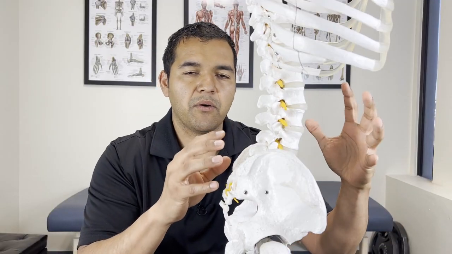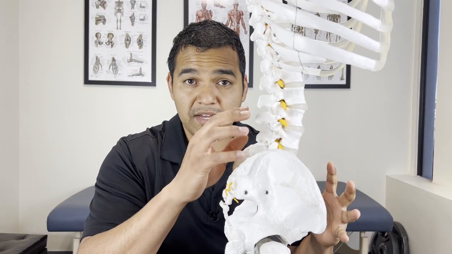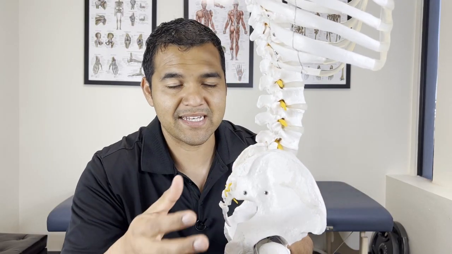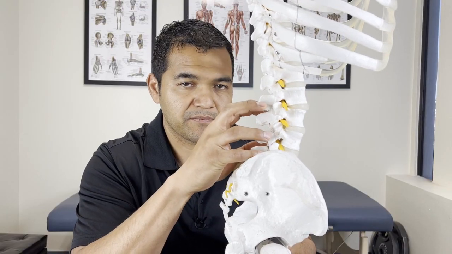And there's other muscles, I'm very much simplifying this. The spine is quite complex. But with the abdominal muscles, when those get weaker, which often happens in our society, in our culture, especially if you're more sedentary, then the back muscles get stronger.